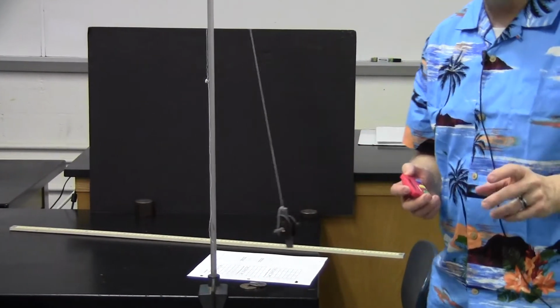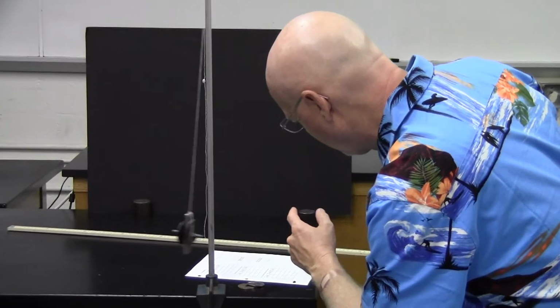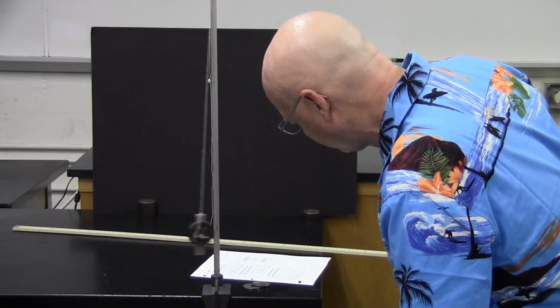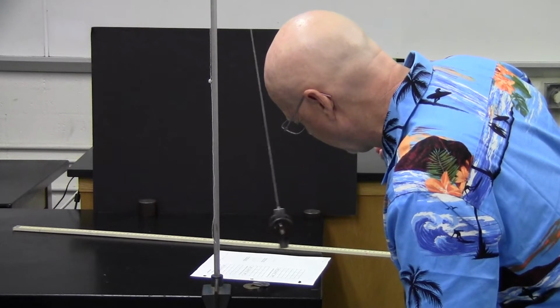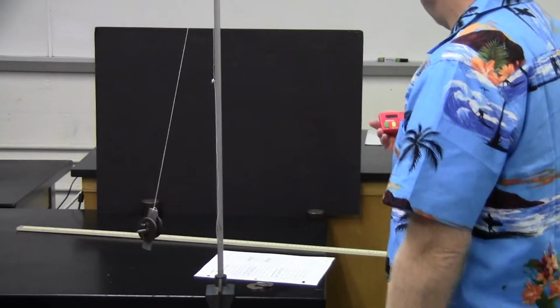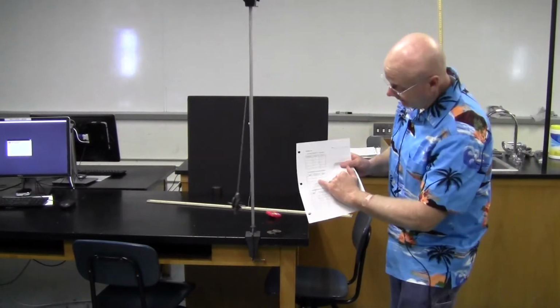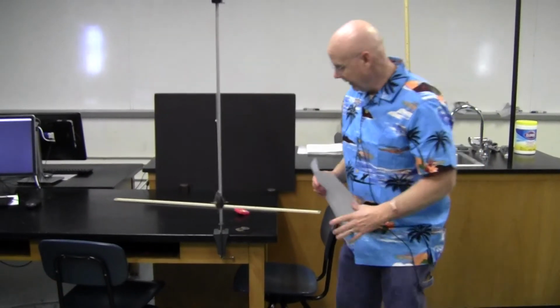And let's get the time for one swing by again doing 10 swings. All right, so ready, start. 1, 2, 3, 4, 5, 6, 7, 8, 9, 10. All right, and 17.53. And so take that number and write it here, the time, and then of course divide that number by 10, and that's the time for one swing.